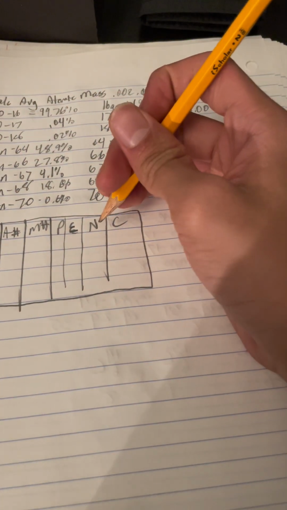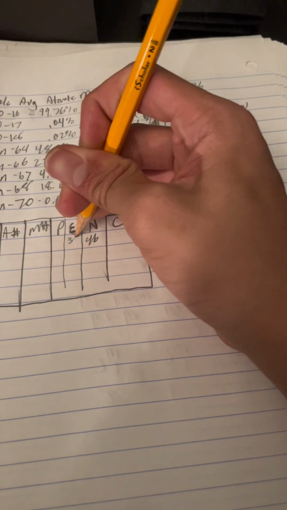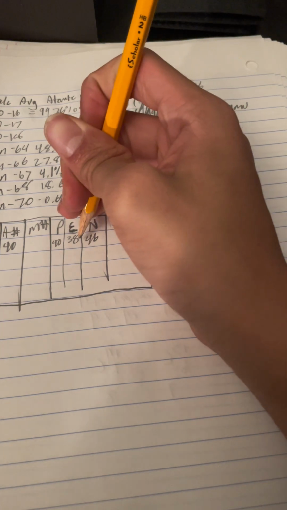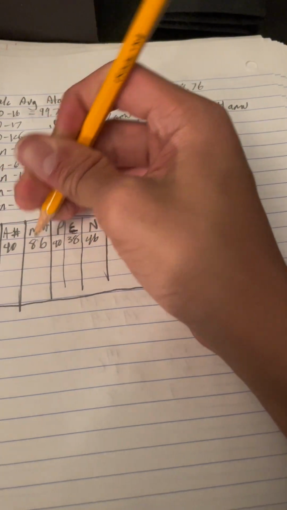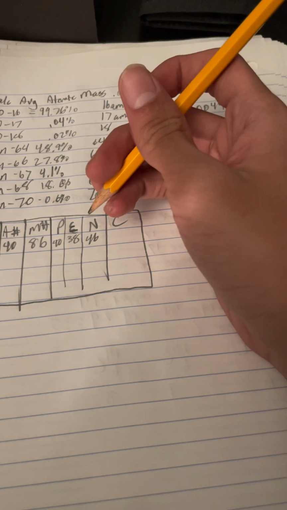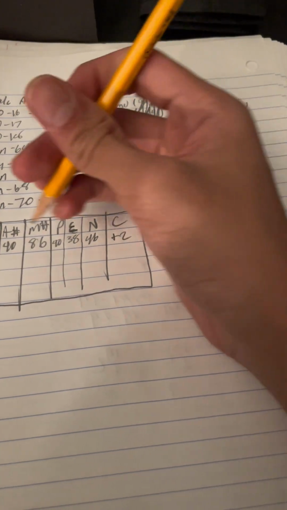Symbol. So if you're given 46, 38, and 40, that would mean this is 40. This number is 86. And that would mean the charge is +2.